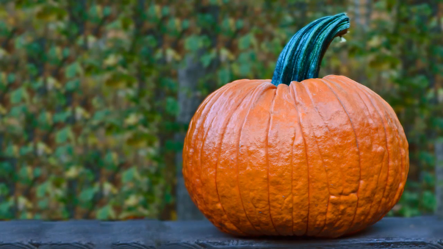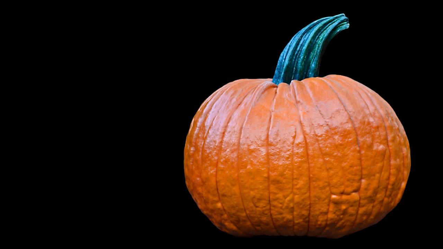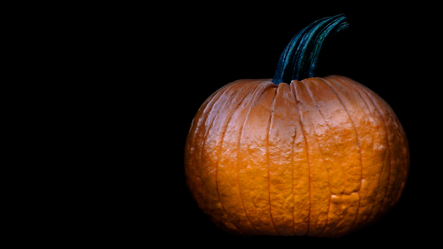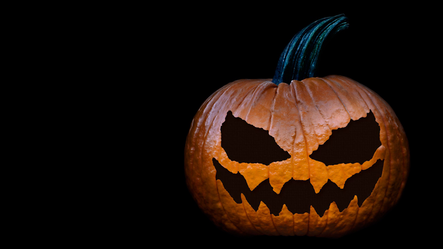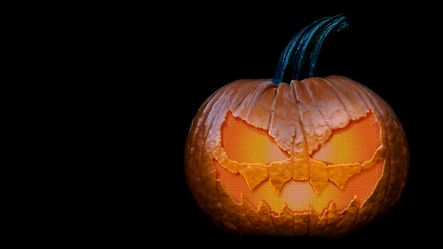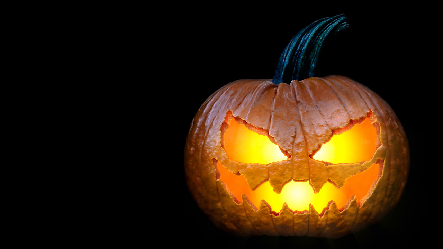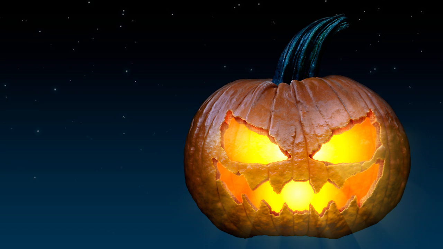In this tutorial, we'll turn this ordinary pumpkin into a frightening Halloween jack-o'-lantern. We'll create this image by taking advantage of layer styles and adjustment layers. If at any point you get confused, rewind the video and watch it again. We'll be covering a lot in this tutorial.